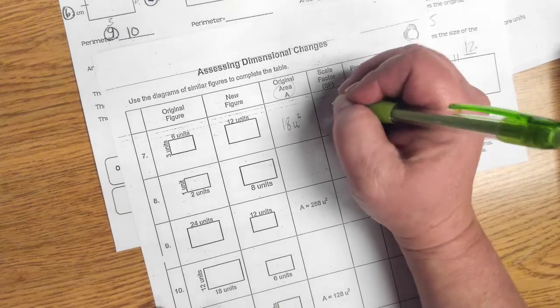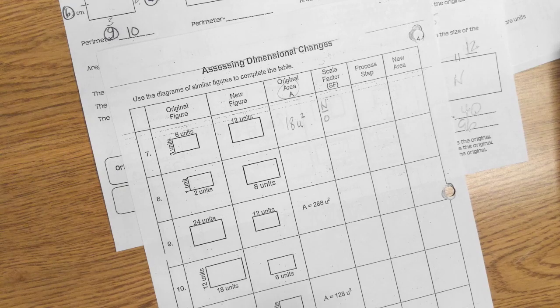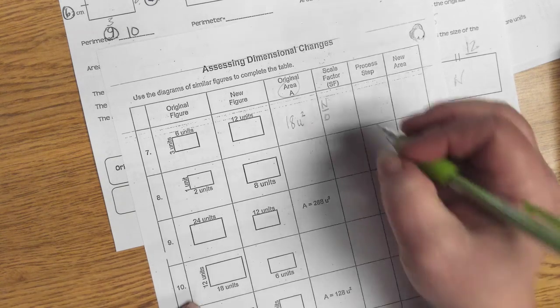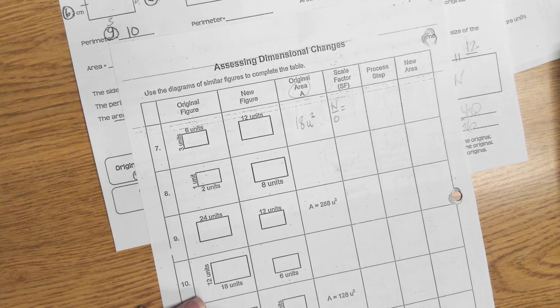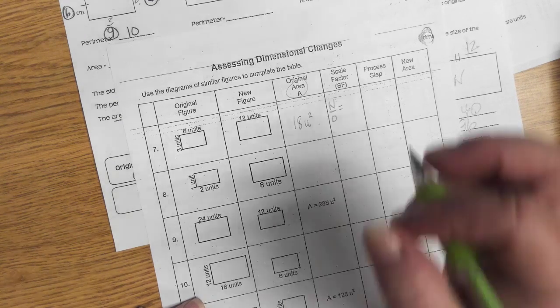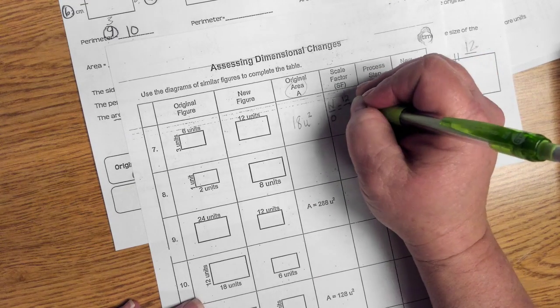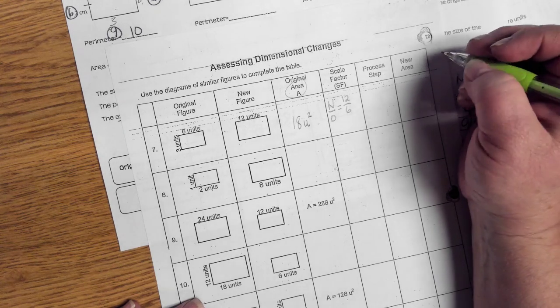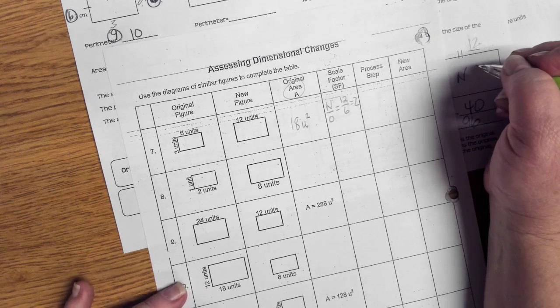And what am I going to use? Your original area. Oh, we talking about numbers? Scale factor. How do I find my scale factor? You put 12 on top and you have 6. Okay. And then what am I going to get when I simplify that? 2. So my scale factor is 2.